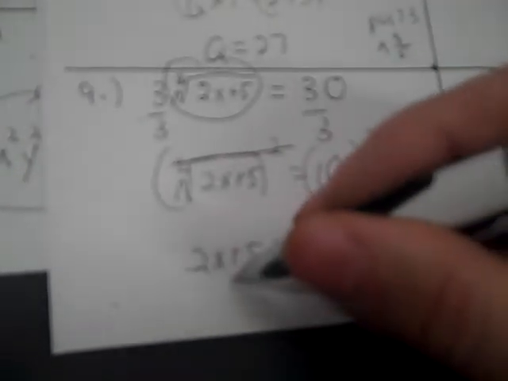Then I simply subtract 5 and divide by 2, so that's 95. So 2 times x equals 95. Then I divide by 2. 95 divided by 2 is 47.5, and that is the only answer I'm able to come up with.